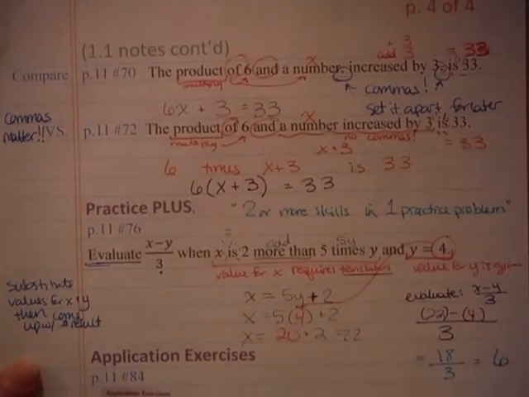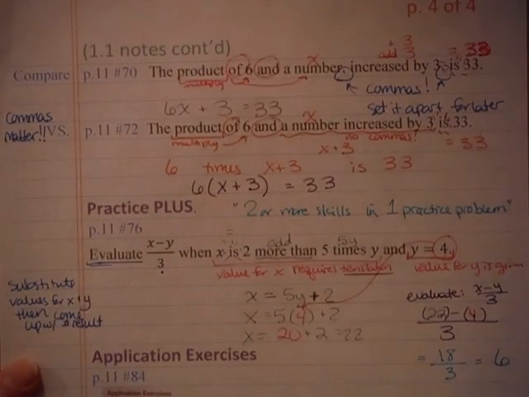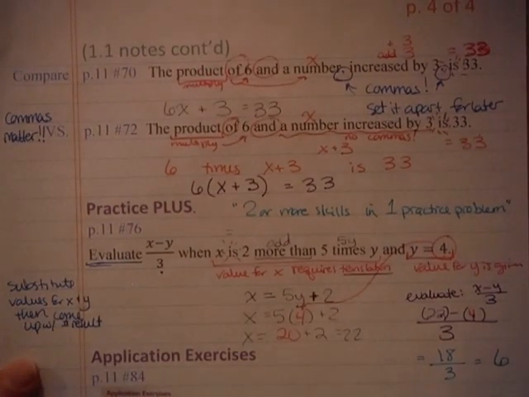Okay, so that's an example of the practice plus type problems you'll see, more than one skill. I'll see you at the bottom of page 4 for an application exercise.